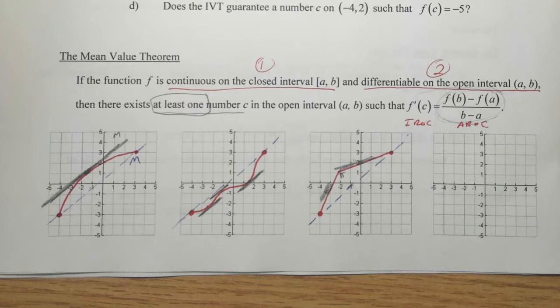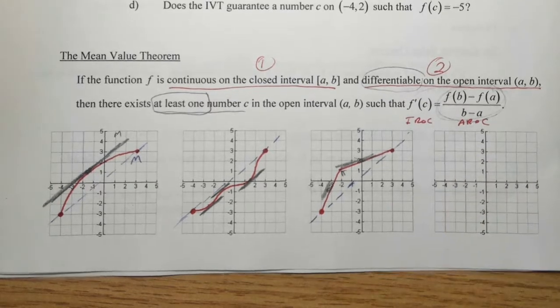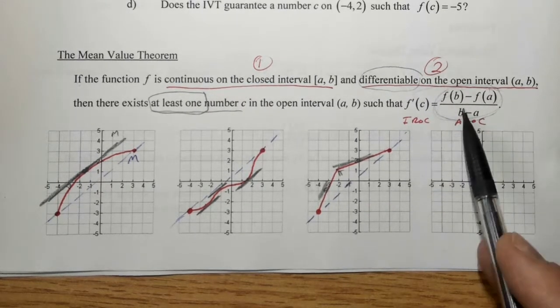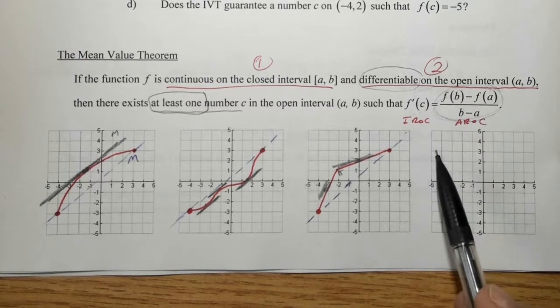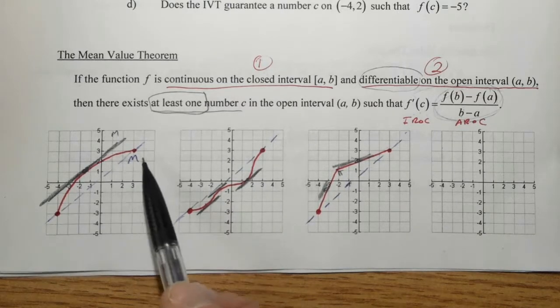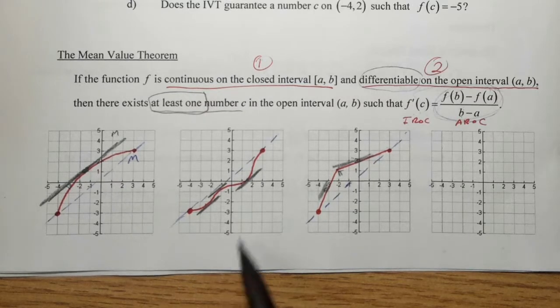And that's what they love to test as well, is the student realizing that the function needs to be differentiable on the open interval. Okay? If the function's not differentiable, this may not happen. It could happen, but it may not happen. All right? If the function is continuous and differentiable, then this situation with the parallel secant and tangent lines, this will happen. That is your mean value theorem.